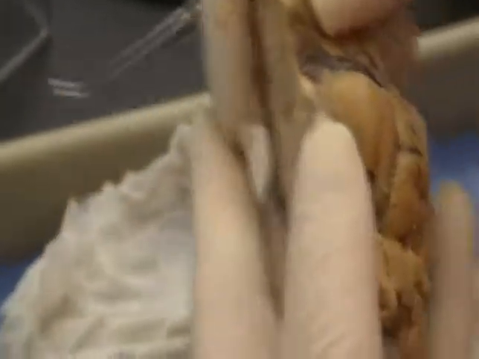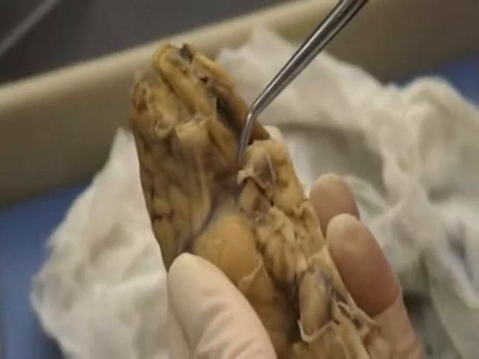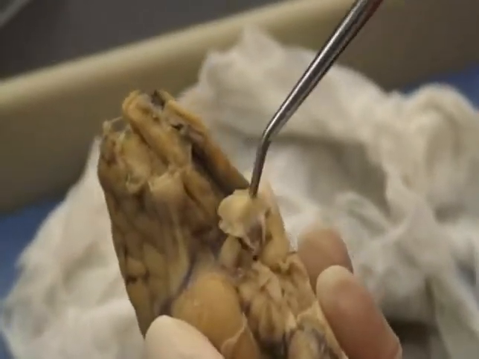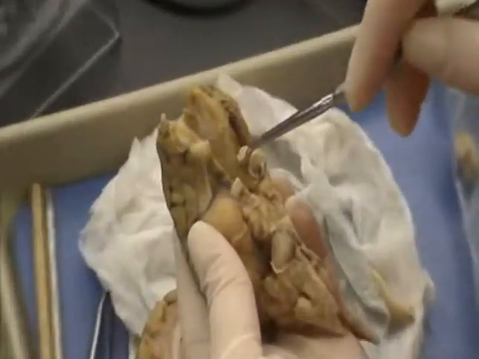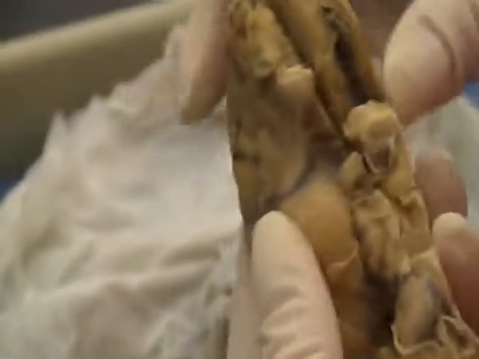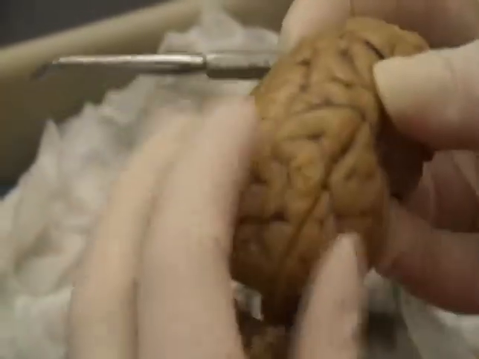Okay. You have the optic nerves, which are right here, with the chiasma, which is the crossing of the two in the middle, and the tracts are going back into the brain from the cross. Okay. The visual center, again, is in the occipital lobe.